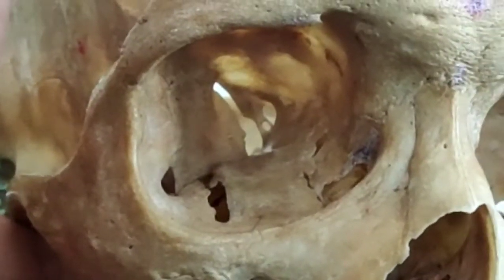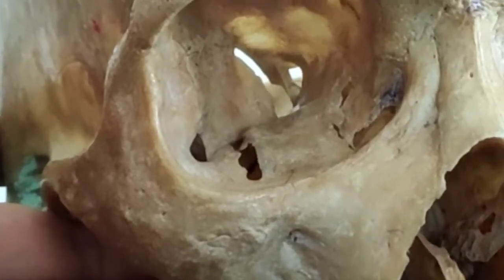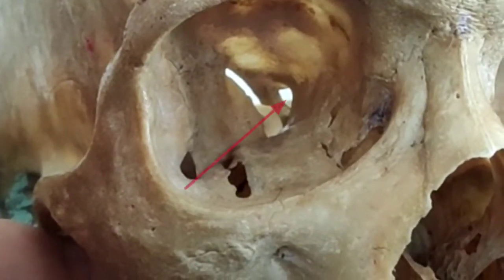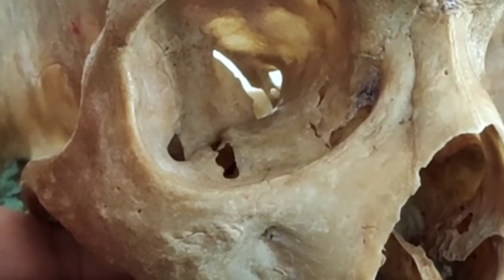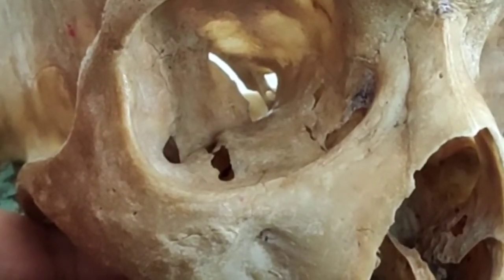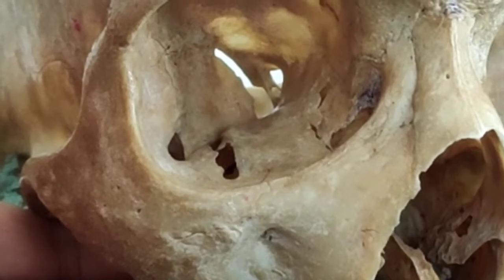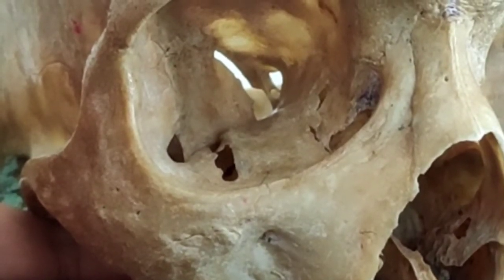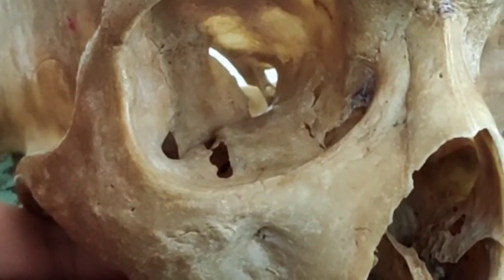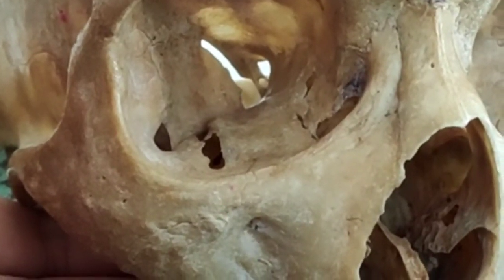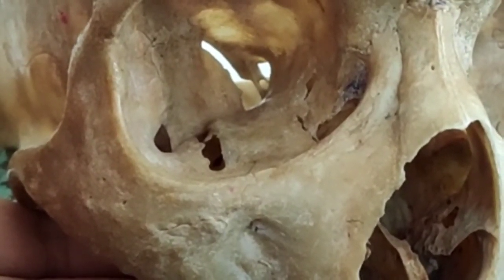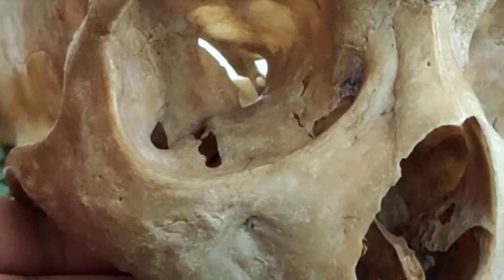The optic canal is situated at the extreme posterior part of the roof between the two roots of the lesser wing and the body of the sphenoid bone. The optic canal transmits the optic nerve invested by the sheaths derived from the three meninges, and the ophthalmic artery.